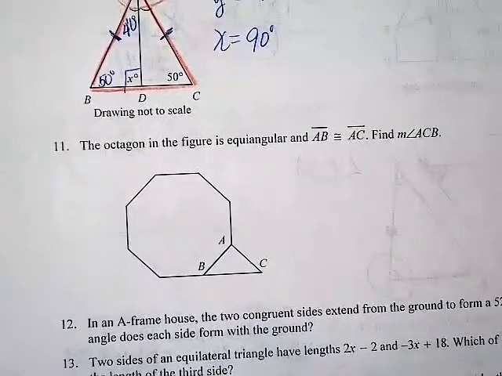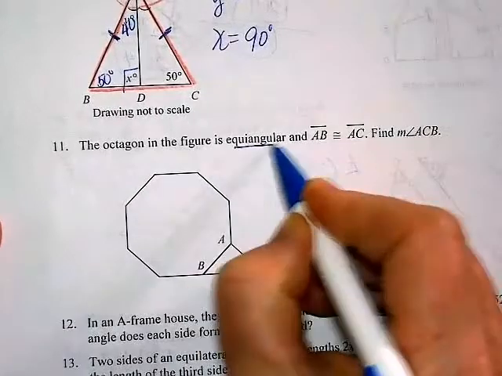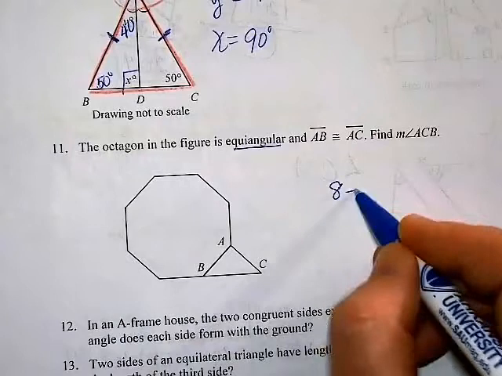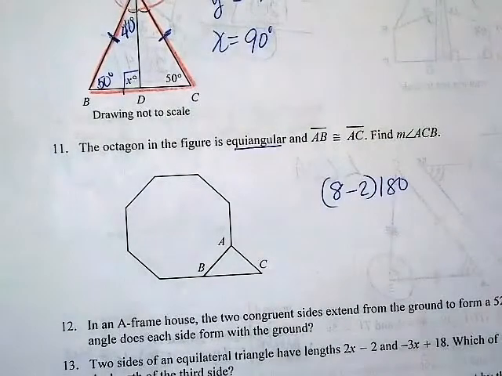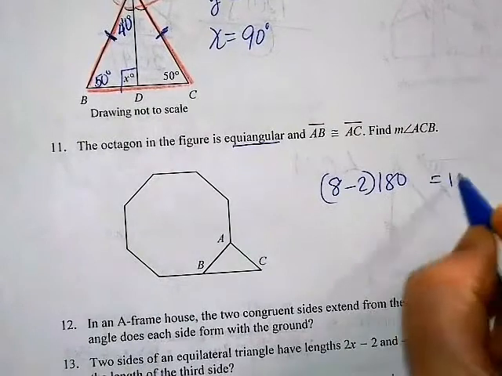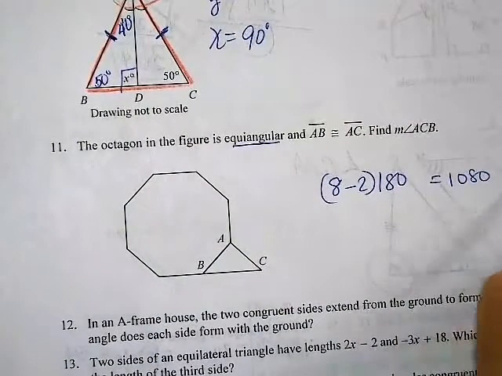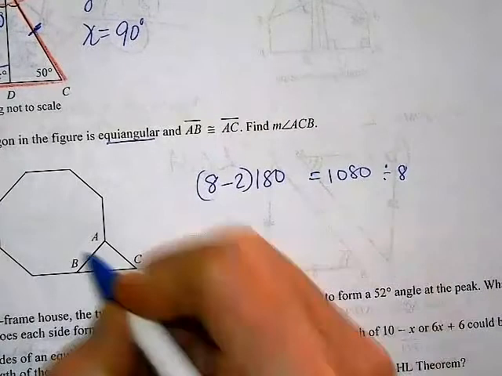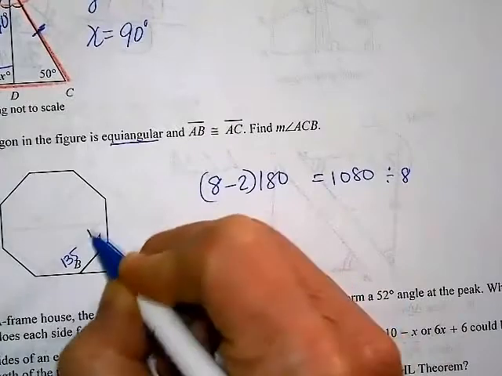10 says the octagon in the figure is equiangular. What's the word equiangular mean? All the same. It's regular. All of its angles are the same. What's the total number of degrees in an octagon? 8 minus 2 times 180. So we have 1,080. And then if you divide that by 8, each angle is 135. So B is 135 and A is 135.